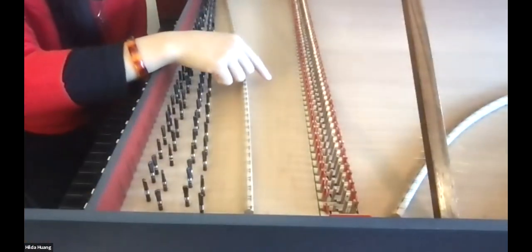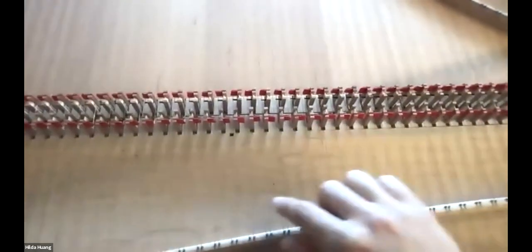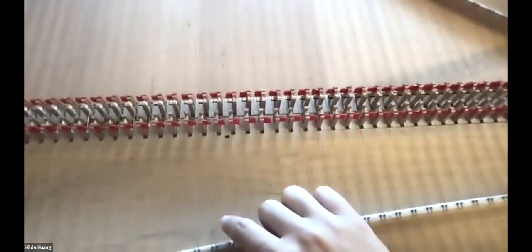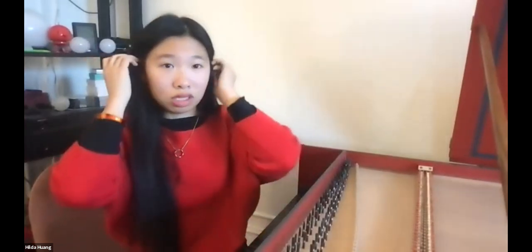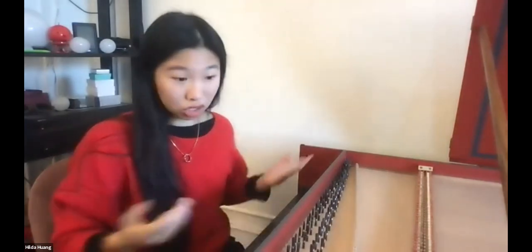See how each string, I don't know if you can see. Do you see how the strings are paired off? There's one here and then one here. And that's because, unlike the piano where a single hammer hits three strings, one quill can only pluck one string. So the solution that harpsichord makers devised was to put more sets of strings in, and with every new set of strings, you need a new set of quills and jacks.